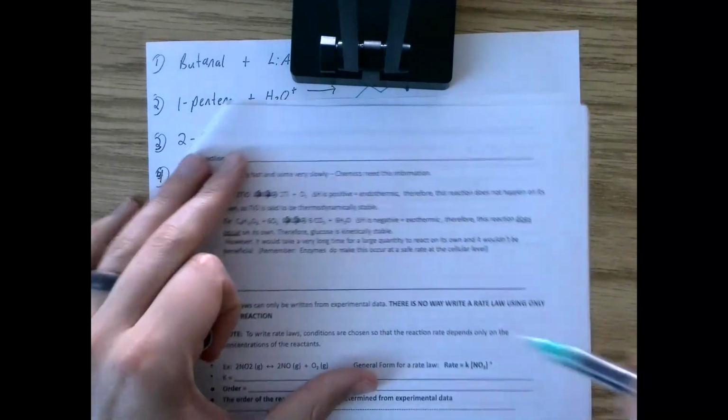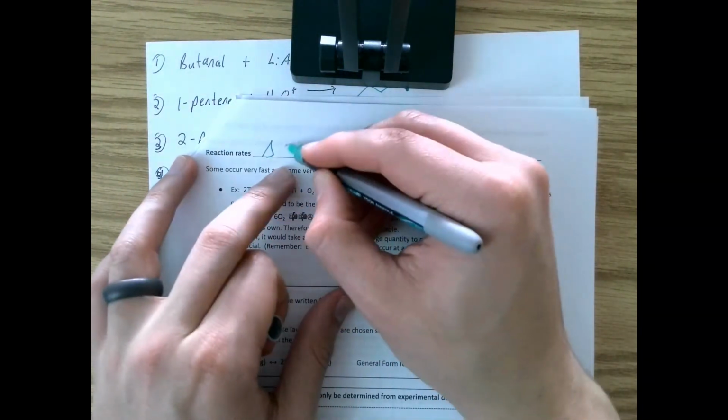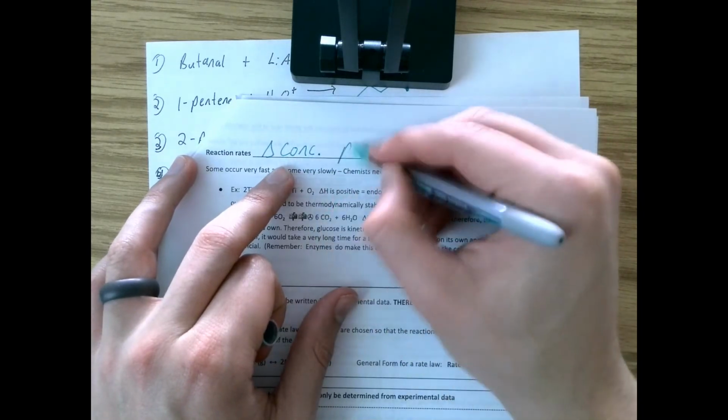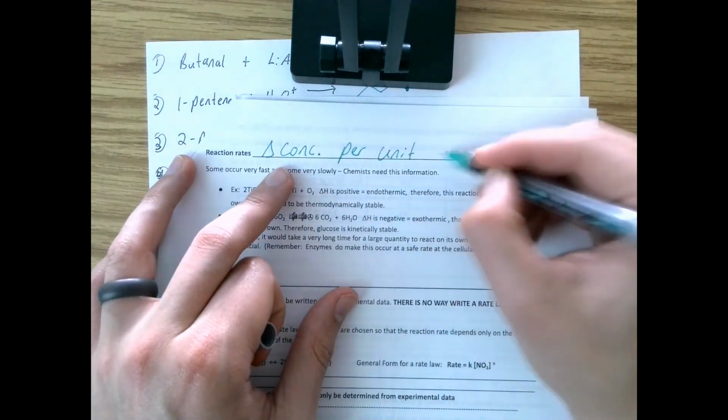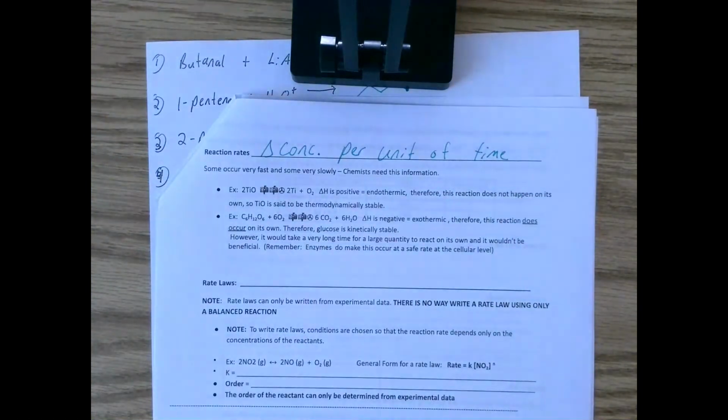How we define a reaction rate is the change in concentration, so I'll say delta concentration, per unit of time. It's how much the concentration changes as time goes on. So if we're discussing the rate of reaction, we'll talk about how much or what concentration of A disappears as it reacts per second or whatever it might be.